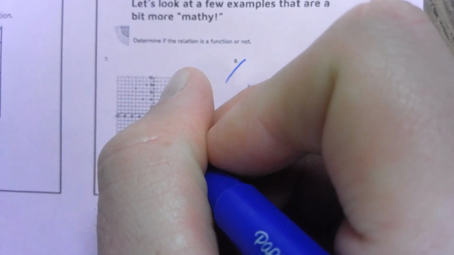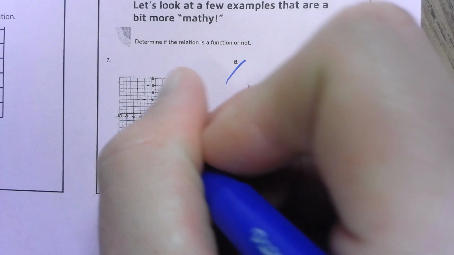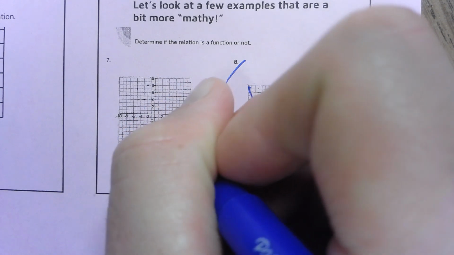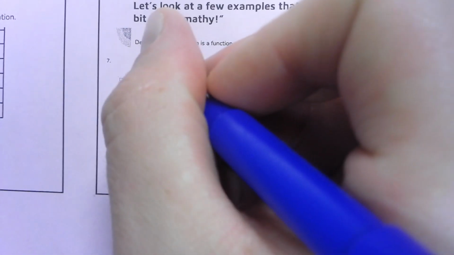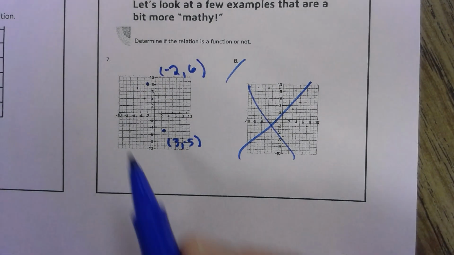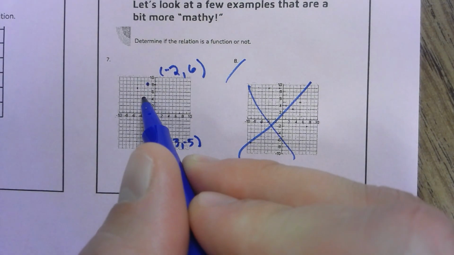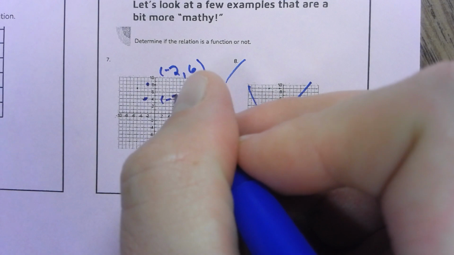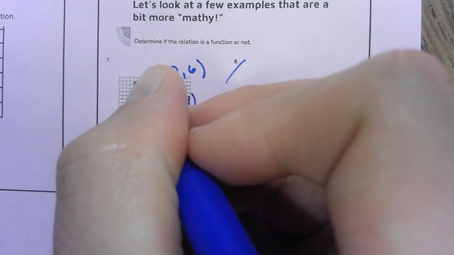These graphs are way too small. That's 3, negative 5. That's negative 2, 6. And then we've got one at negative 3, 4. And then we've got another one at negative 5, 7.